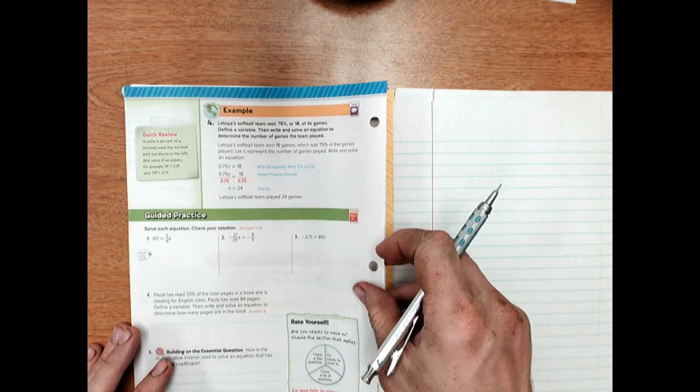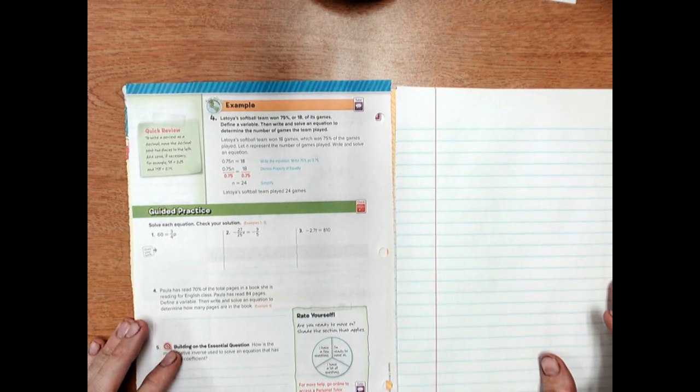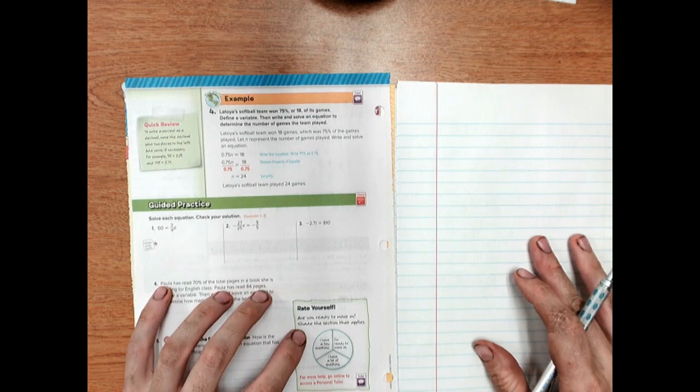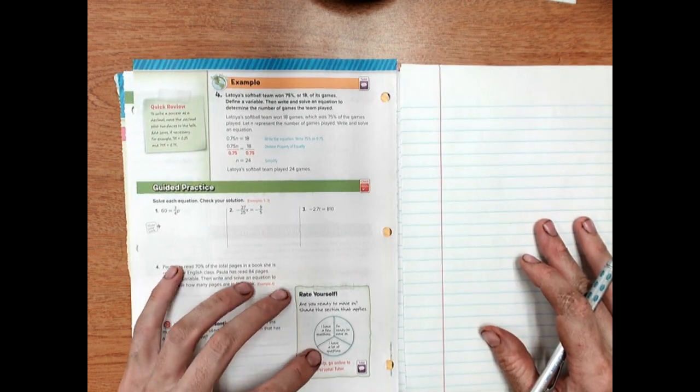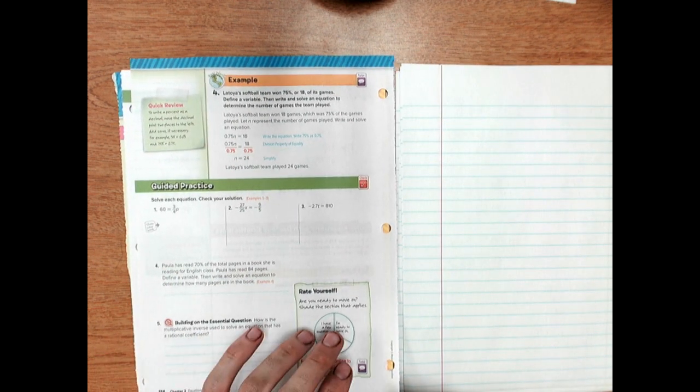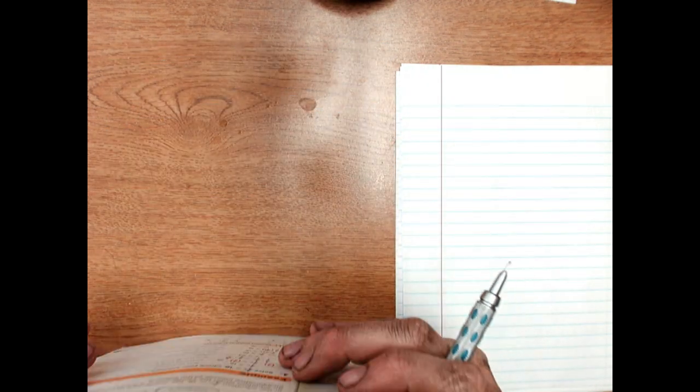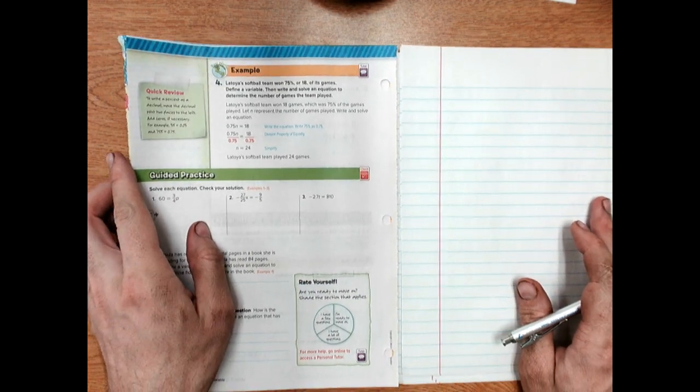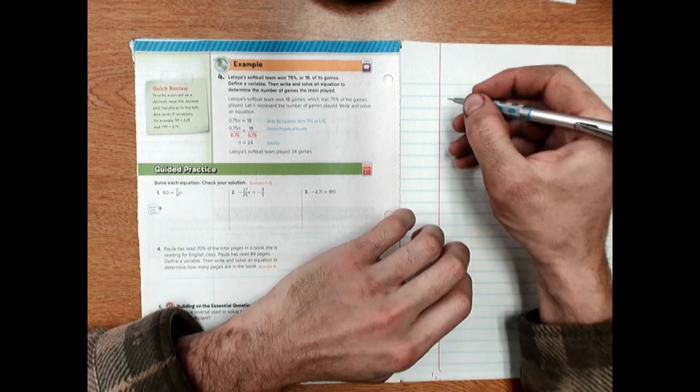And moving on. Last example. You guys are in the home stretch now. Almost done with your math for the week. Example number 4.